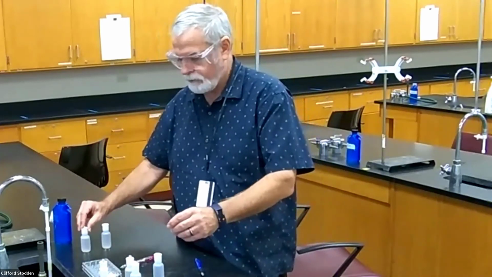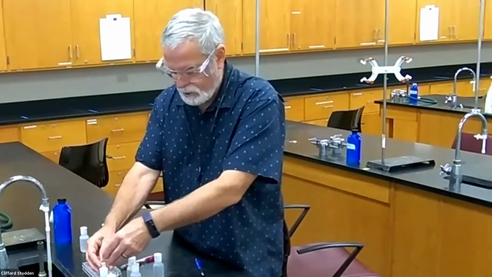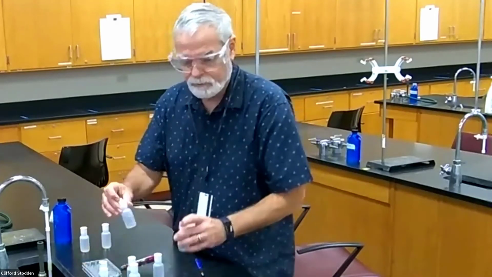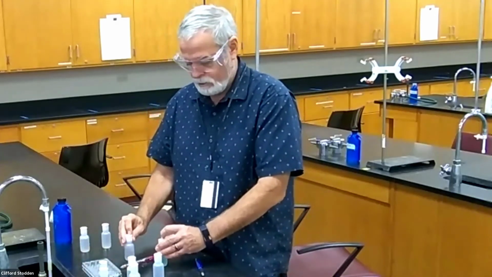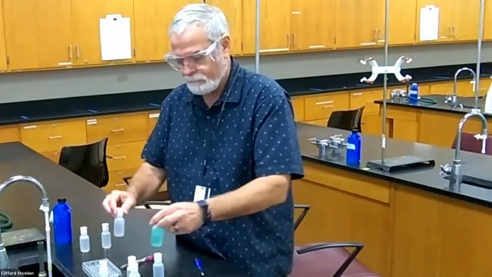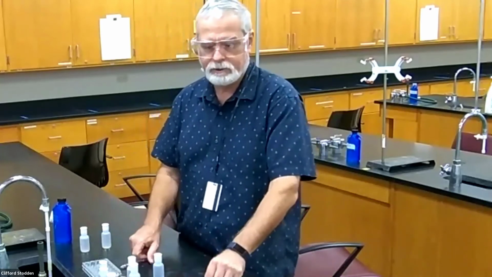Okay, so that's all the different combinations that we needed to do for this grid, and I showed you close-ups of the ones that did react. So hopefully you'll be able to fill in that grid, and then bring that grid with you next time. That's going to be something you turn in as part of this lab report.